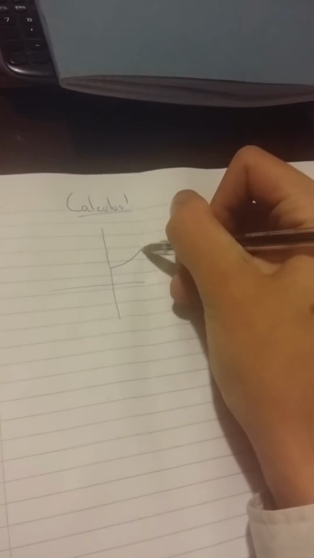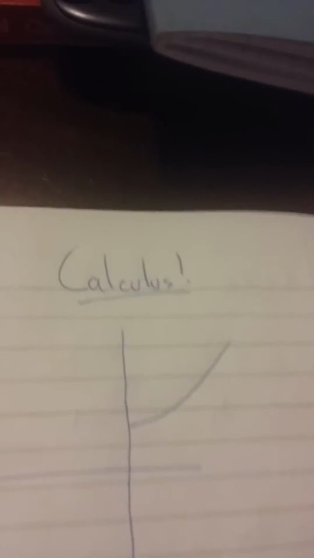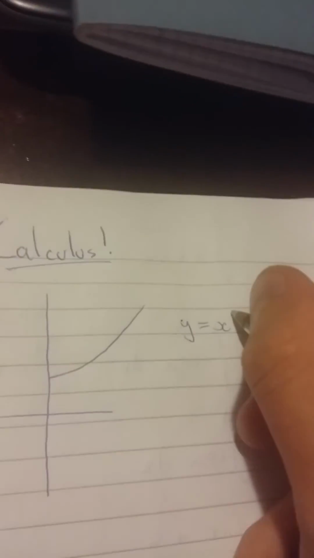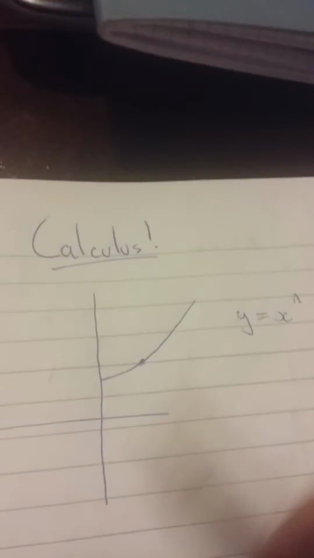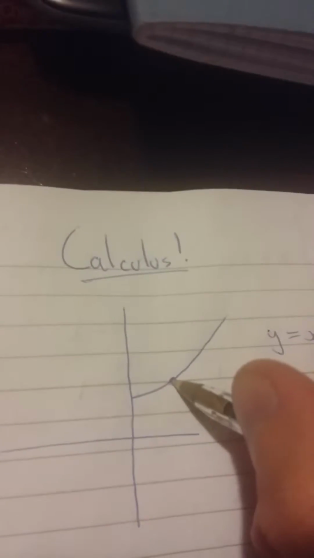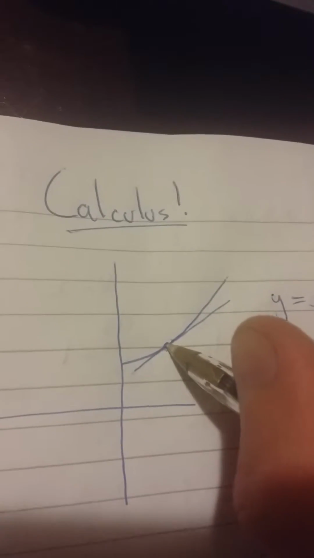So if we consider a graph of a function y equals f of x, something like this, say y equals x to the n or something like that. Of course that's not y equals x to the n because it doesn't go through 0, but anyway, we'll just consider a function like so. We know you can't find the gradient of the curve itself because the gradient is always changing, because it's not a straight line. So what if you want to find the gradient at a point, or a tangent to the curve at that point? Well, let's just draw another diagram here to enlarge it slightly.